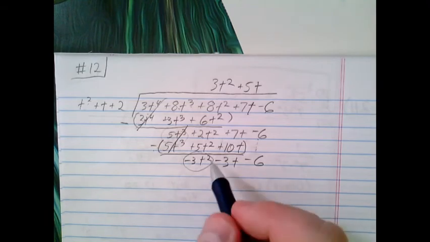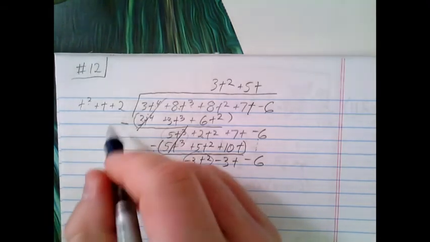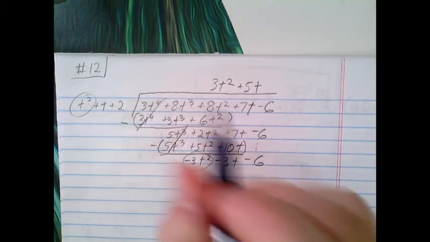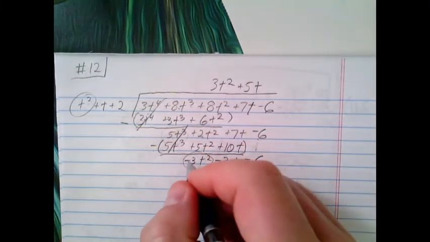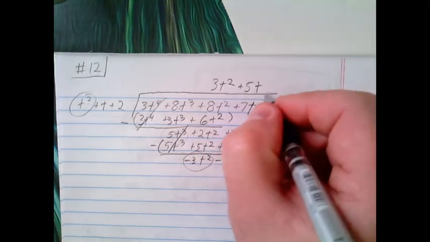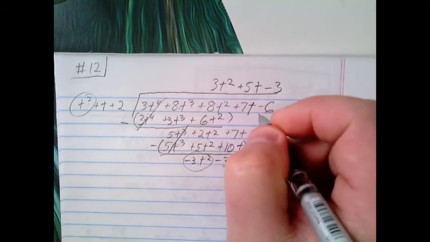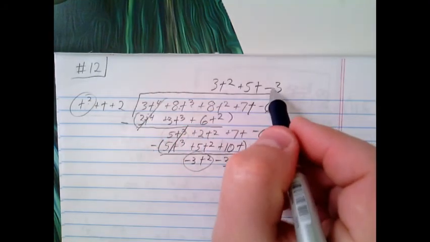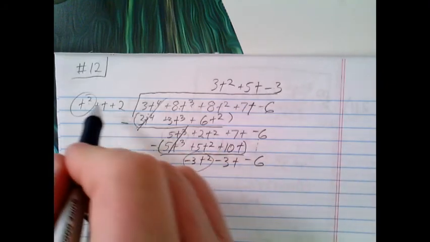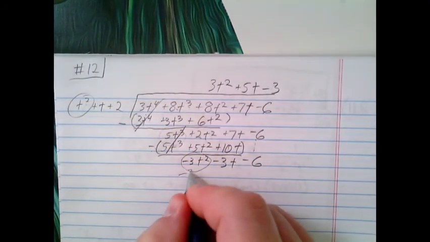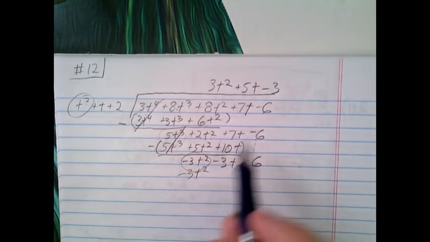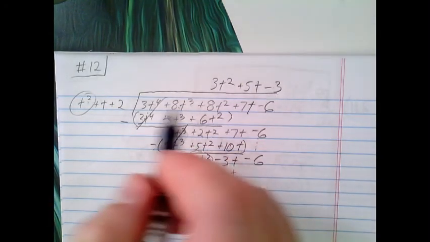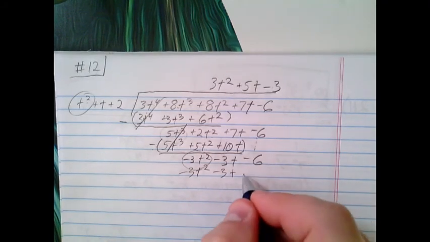So one more time, I'll take the leading term, divide it by the leading term of the divisor. 3t squared divided by t squared. Well, it was actually minus 3t squared. So when I cancel the t squareds, I get a minus 3. The minus 3 needs to distribute back through my divisor. So minus 3 times t squared is minus 3t squared. Minus 3 times t is minus 3t. And minus 3 times 2 is minus 6.